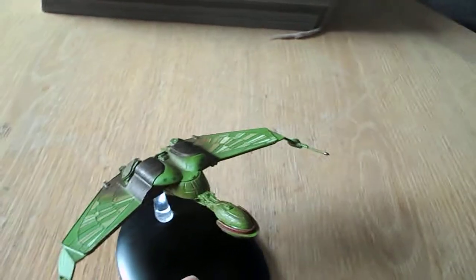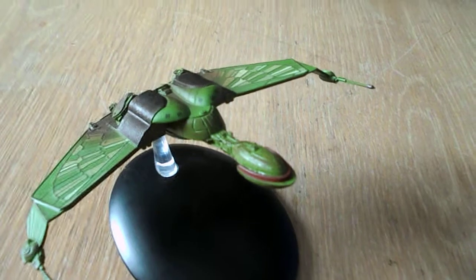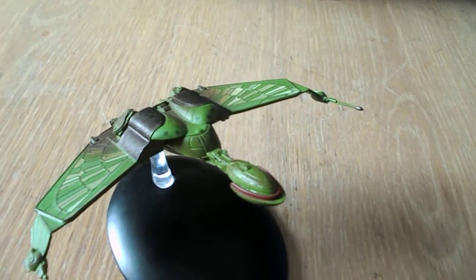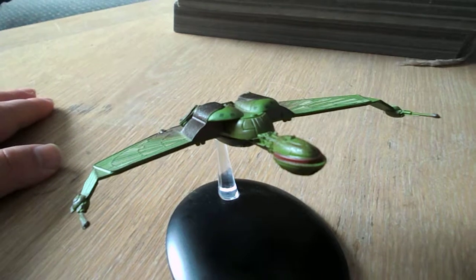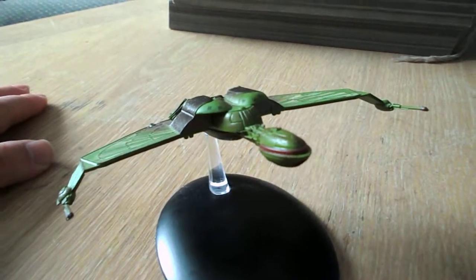The Klingon Bird of Prey also comes with a cloaking device. Now, in Star Trek, when the Klingons got the cloaking device is actually a little hard to tell. In Enterprise, I believe we actually saw a Klingon Bird of Prey use a cloaking device. I'm not sure, I don't think we did.